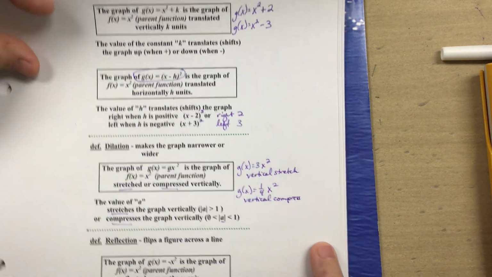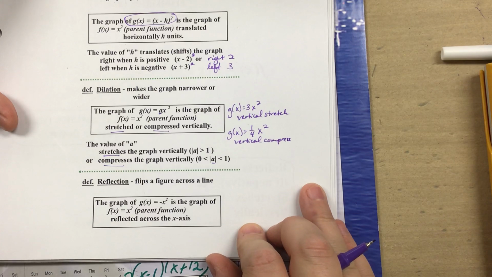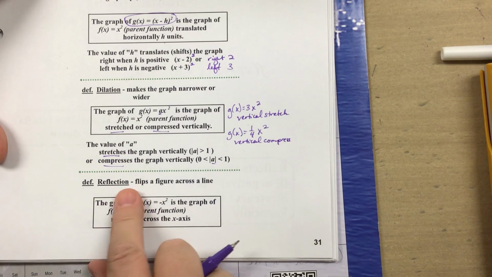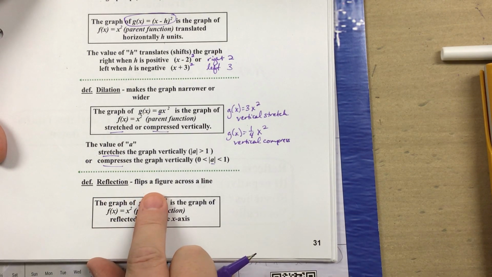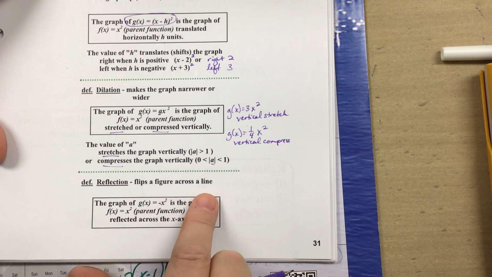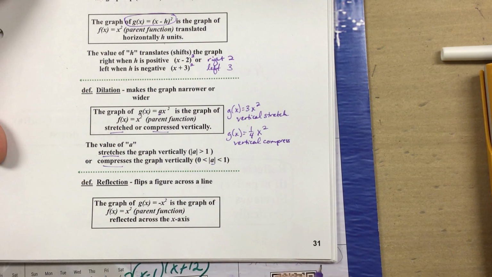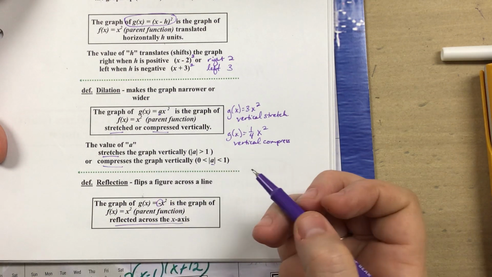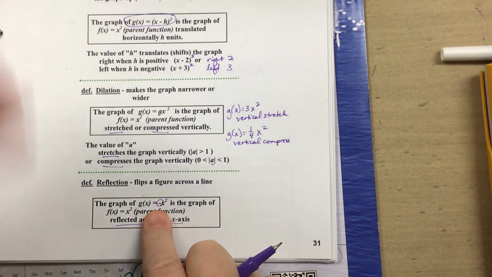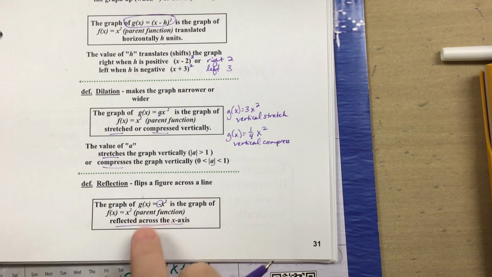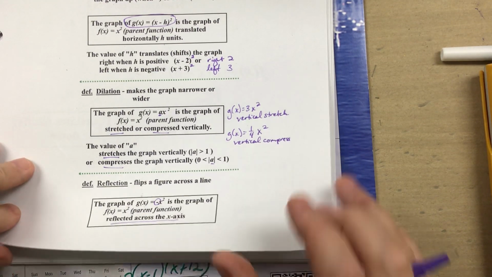And then the last type of movement we can have is a reflection. A reflection is when you flip it across a line. Specifically, we're going to focus on reflecting across the x-axis, and this basically is telling you if it's negative. If your a value is negative out in front, you're going to say it's a reflection across the x-axis.